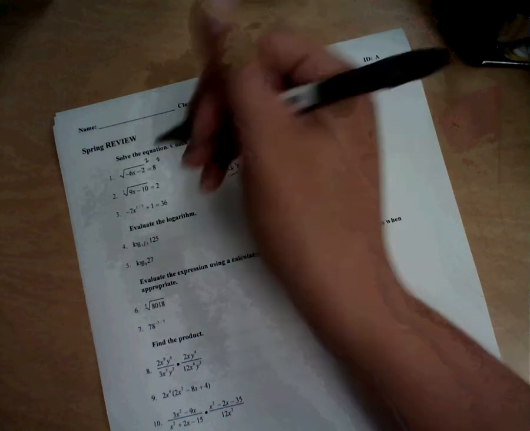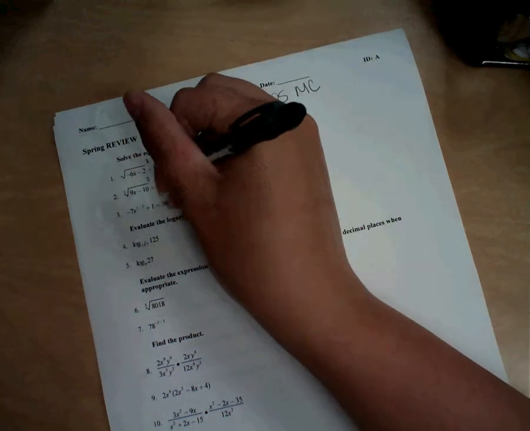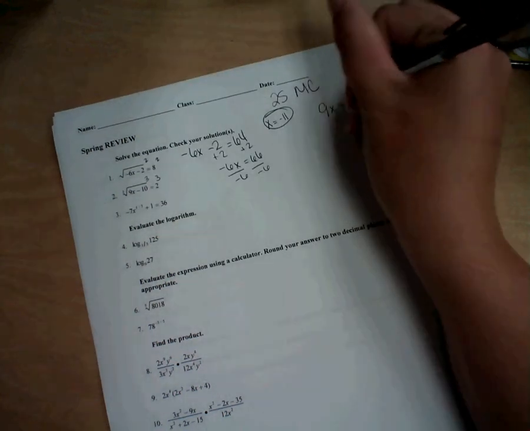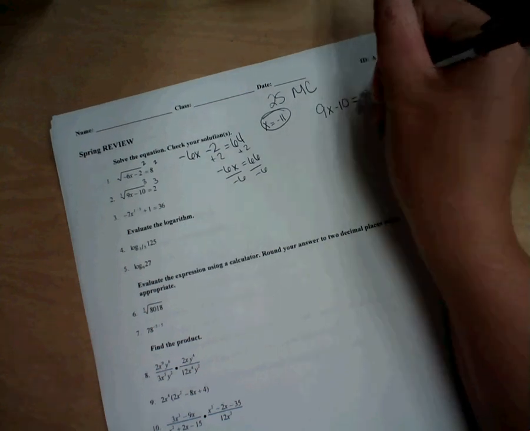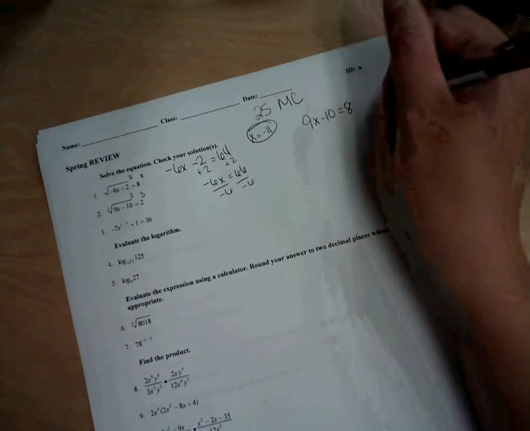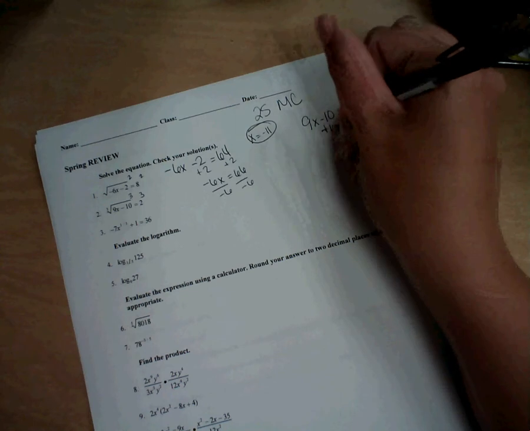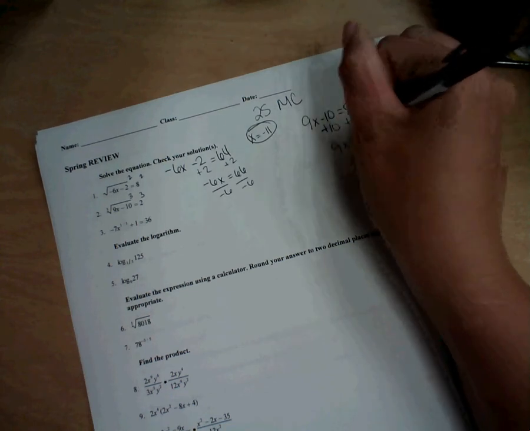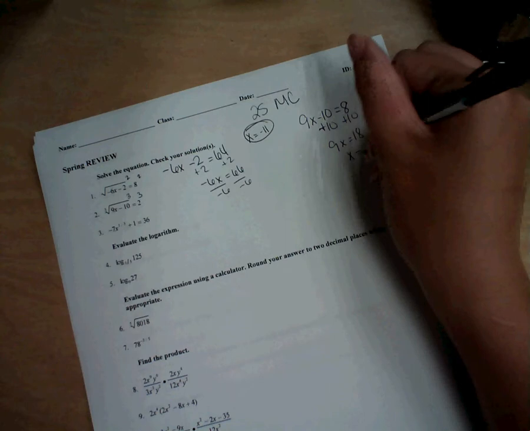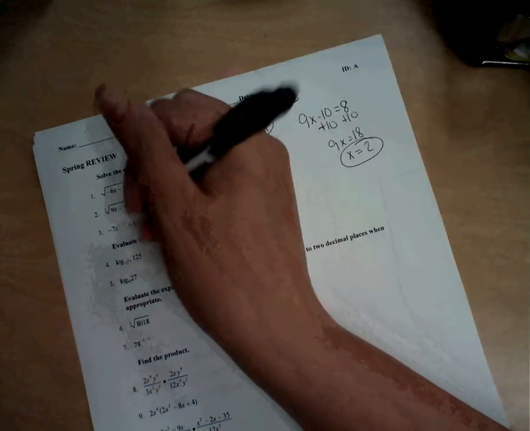Number 2 is a cube root, so you're going to cube both sides. So that will give you 9x minus 10 is equal to 2 cubed, which is 8. Then you're going to add 10 to both sides. 9x is equal to 18. X is 2.